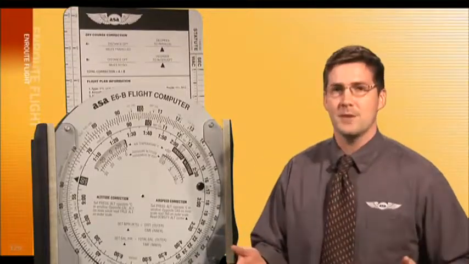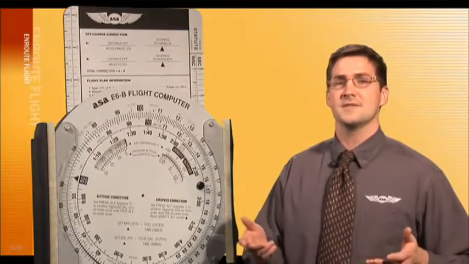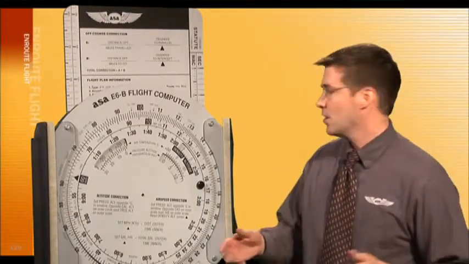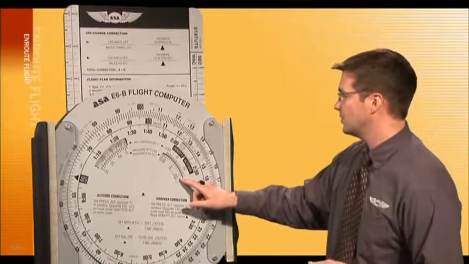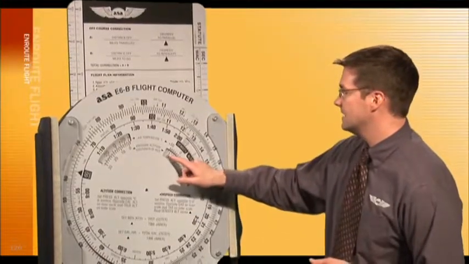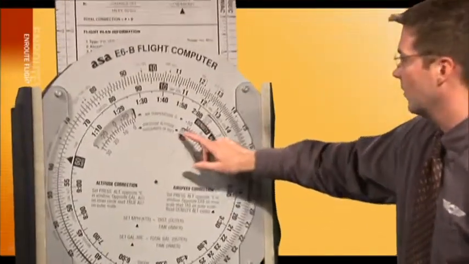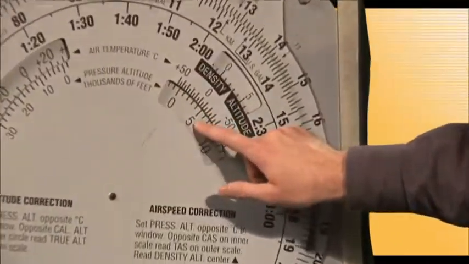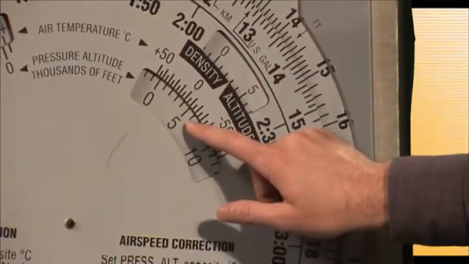Here's how we'd solve that problem. First of all, set the altimeter to 29.92 in your aircraft, and let's determine that it's 5,000 feet pressure altitude. We would then locate our pressure altitude on the scale of the E6B right here, where it says pressure altitude in thousands of feet. In this case, there's the 5, which indicates 5,000 feet.